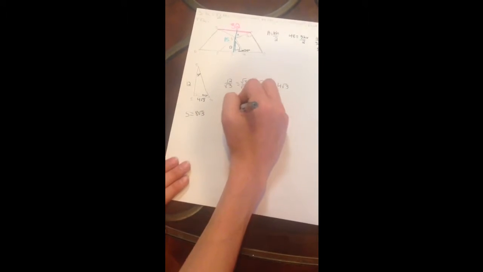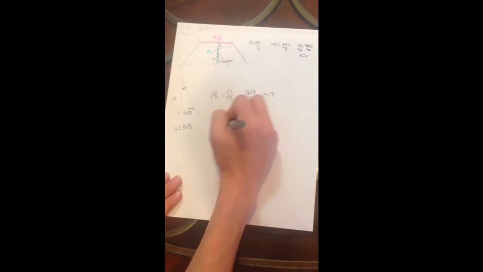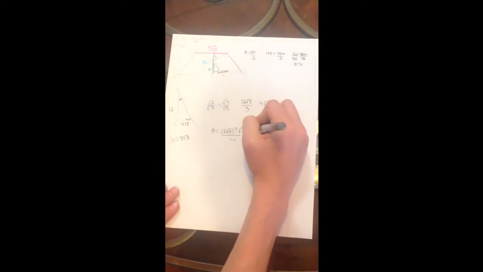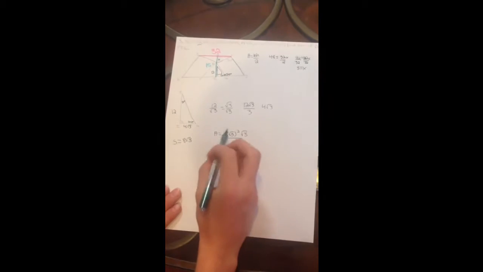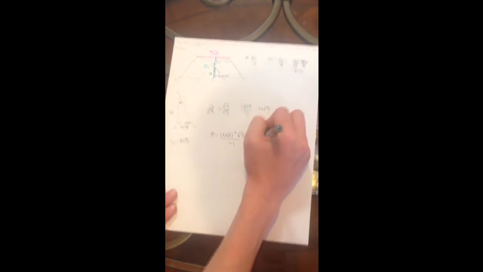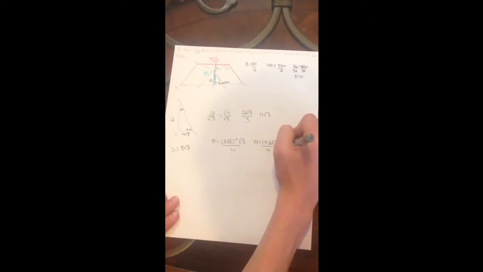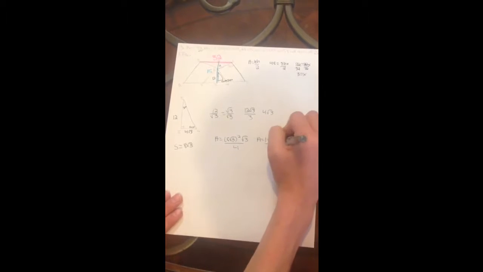Area equals 8 root 3 squared, or side squared, square root of 3 over 4, which would give us 64 times 3, which is 192. So we have 192 root 3 over 4, which gives us an area of 48 root 3.